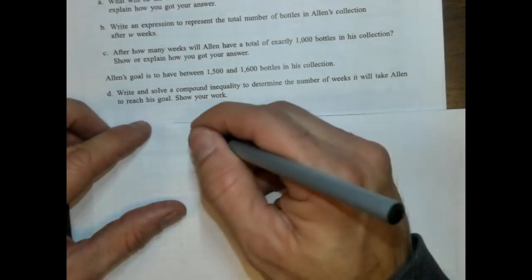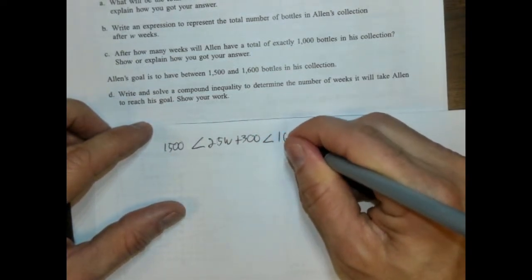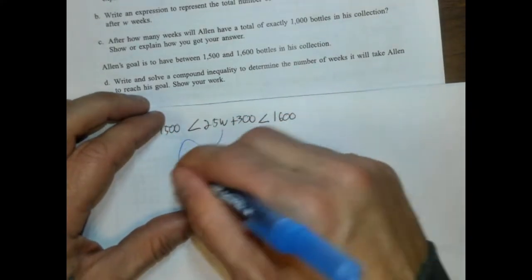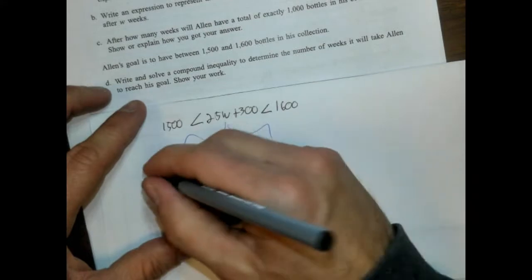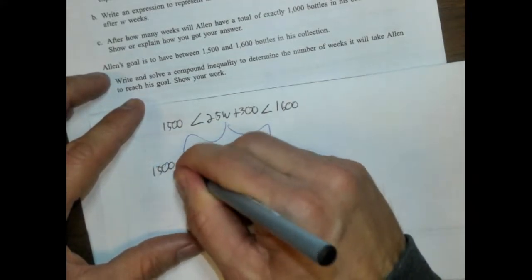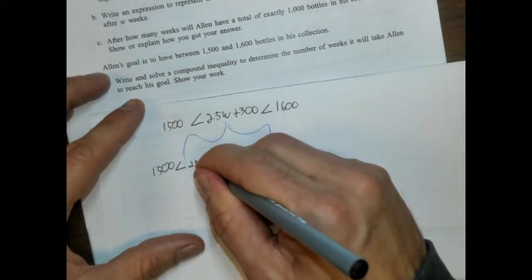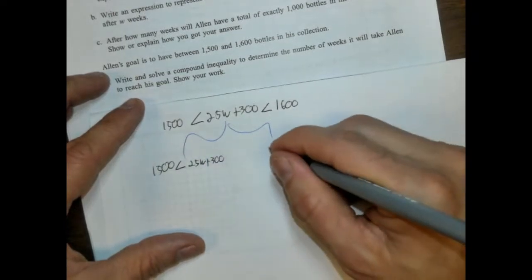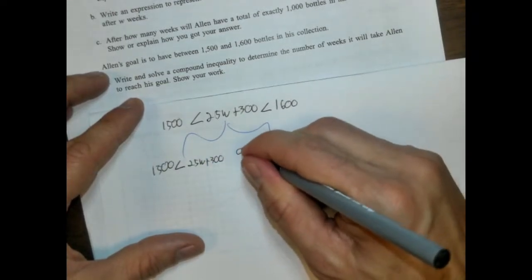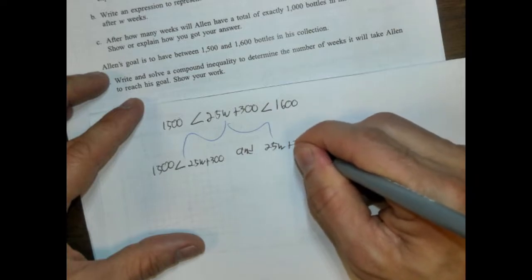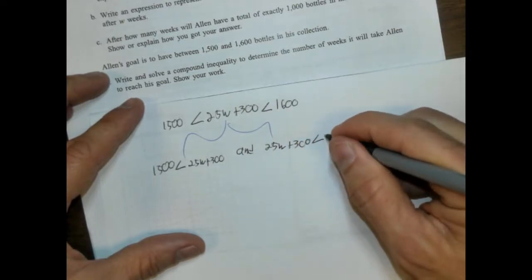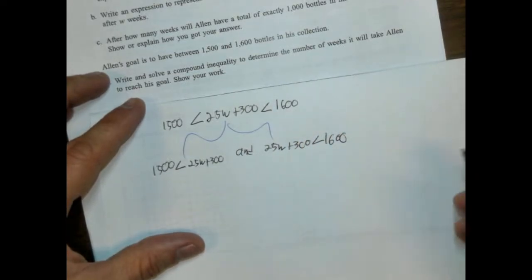So it's greater than 1,500 and less than 1,600. That's an and statement, so we're going to split that and rewrite it. 1,500 is less than 25W plus 300, and 25W plus 300 is less than 1,600. We're going to go ahead and solve this.